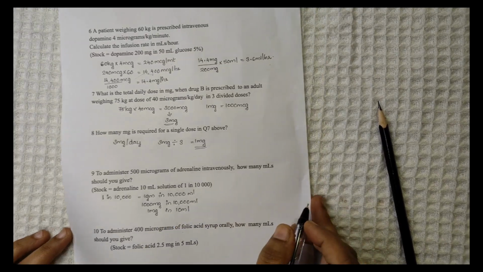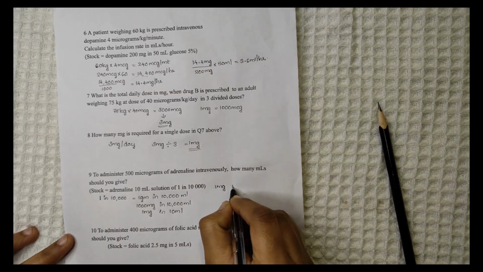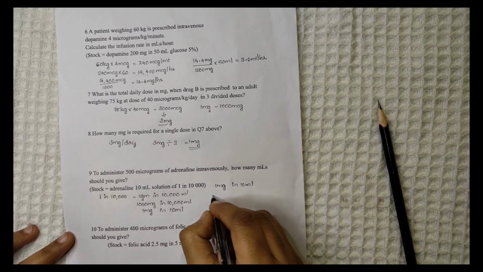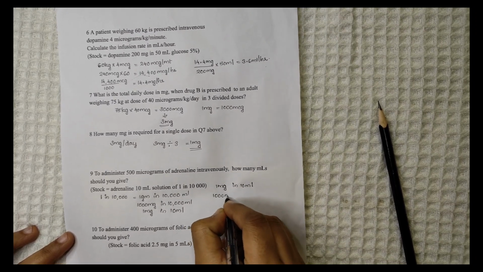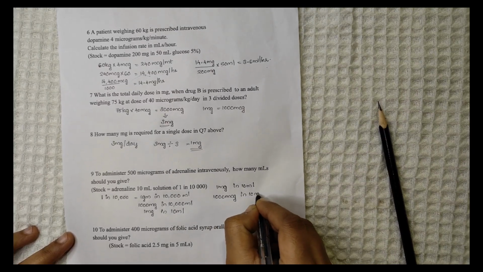Okay. Now we need to convert this to microgram. So 1 mg in 10 ml is equal to 1000 microgram in 10 ml.